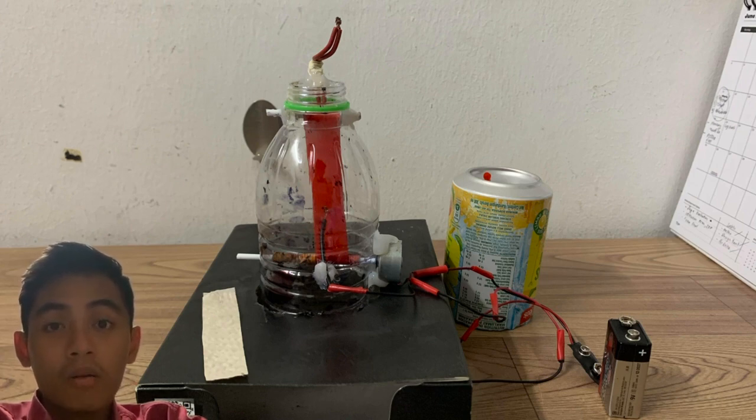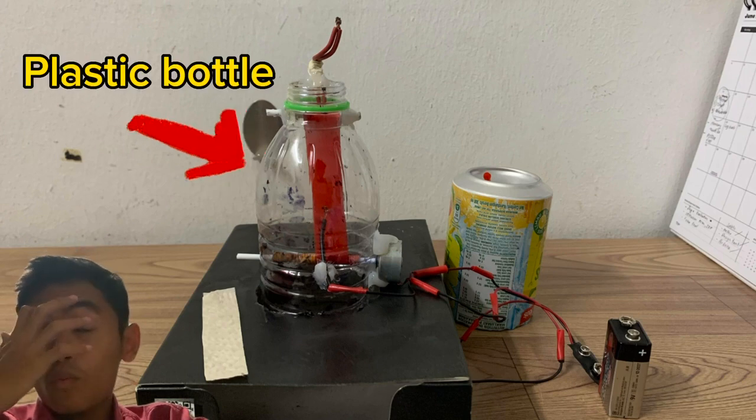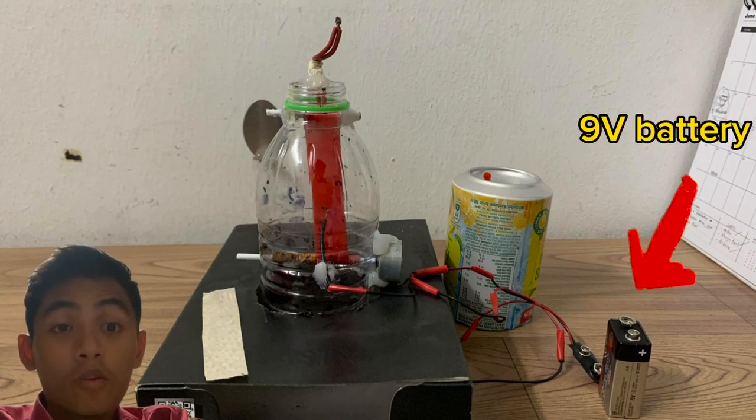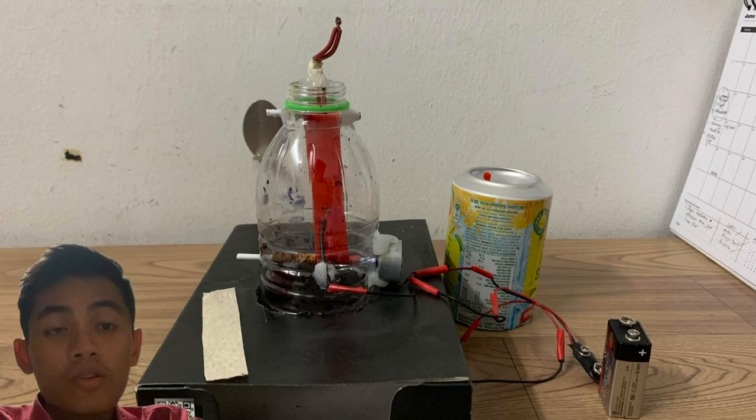Now I will present about the components that we use for the electrostatic generator. The first component is a plastic bottle. So we use it to put the components, that is the motor, 12 volt, stick, rubber and 3M tape. Second, we use a 9 volt battery. For the 9 volt battery, we use it to supply voltage for the electrostatic generator.